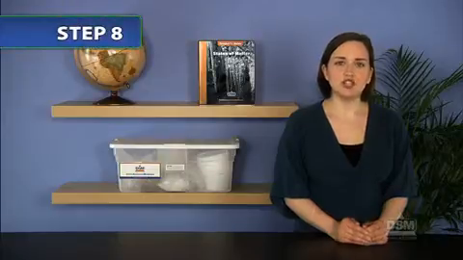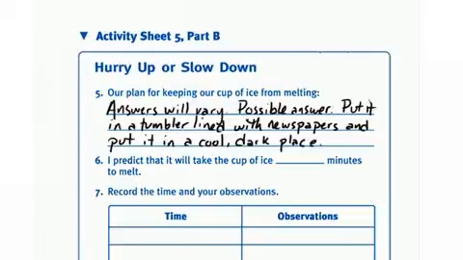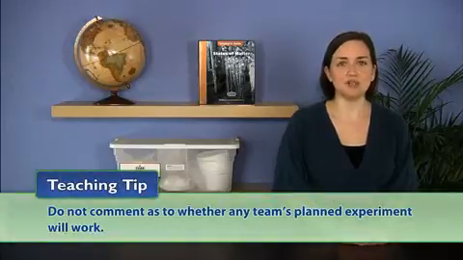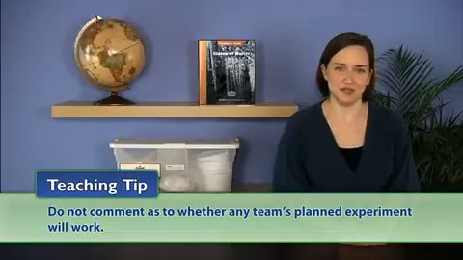Next, give each student a copy of Activity Sheet 5, Part B. Have teams record their plan on the activity sheet and predict how long it will take their cup of ice to melt. Note that in this experiment, they may not remove the ice from the cup. Review each team's plan, but do not comment as to whether any team's planned experiment will work or not, so that students can find out for themselves.